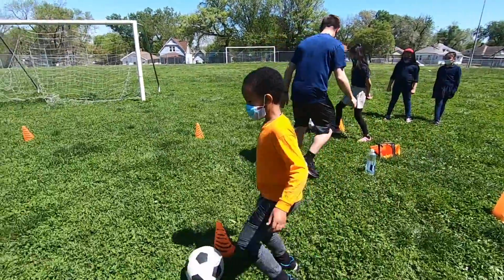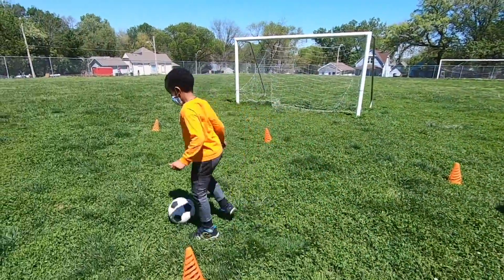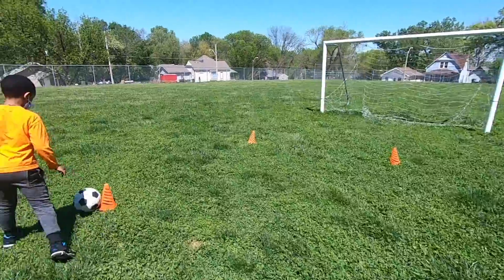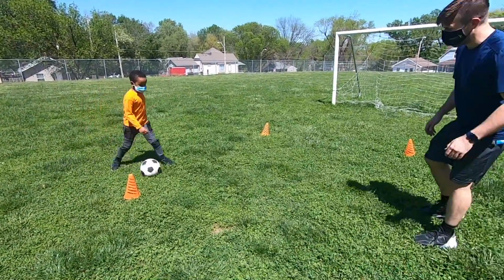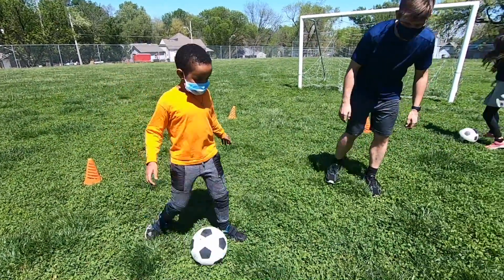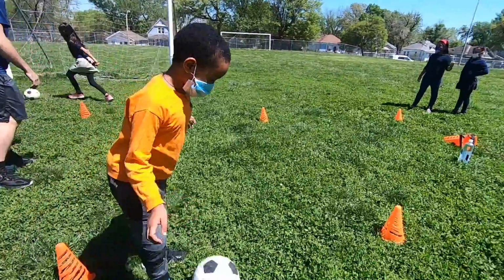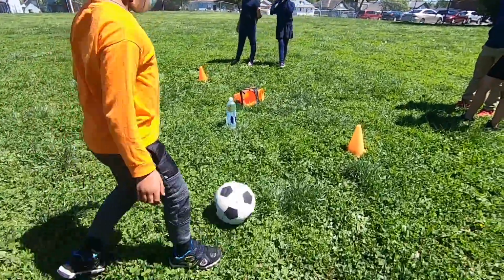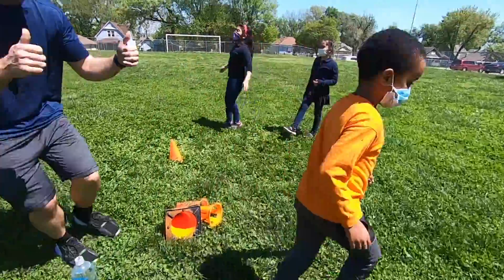Keep it up. 1 foot, very good. Nice job, all the way through. Only use 1 foot, only use 1 foot. Keep it up. Nice job, you're doing great. Nice job, my friend, you're doing amazing. Woo! Good job, and keep it there.